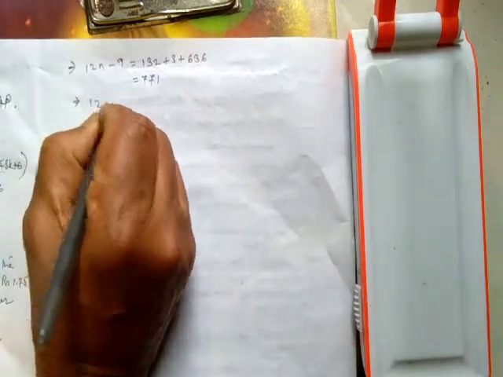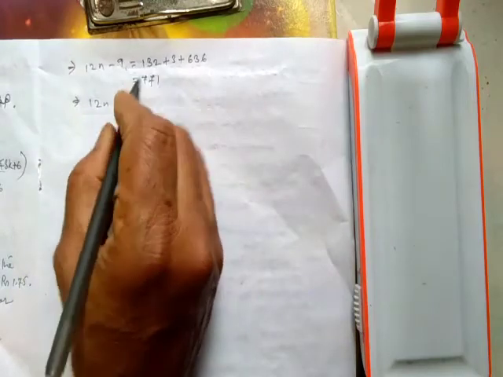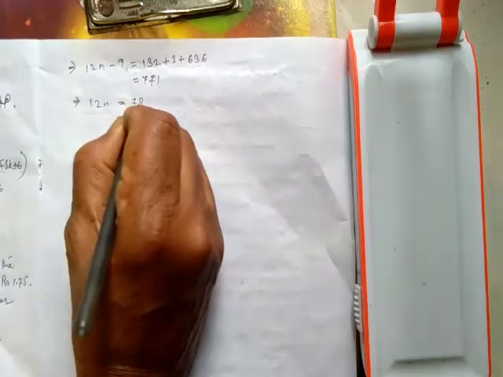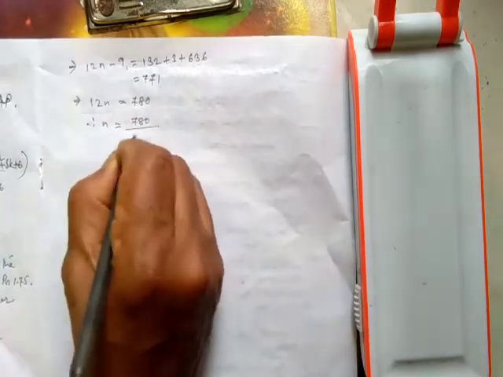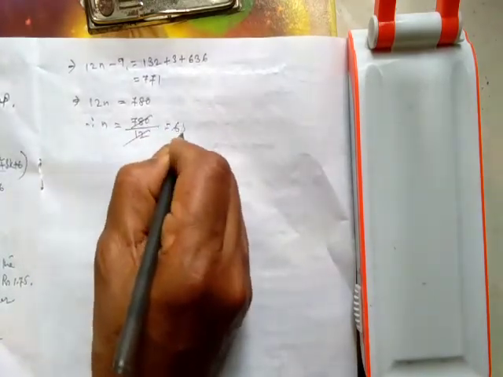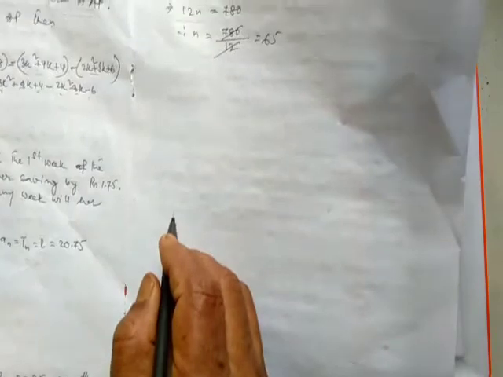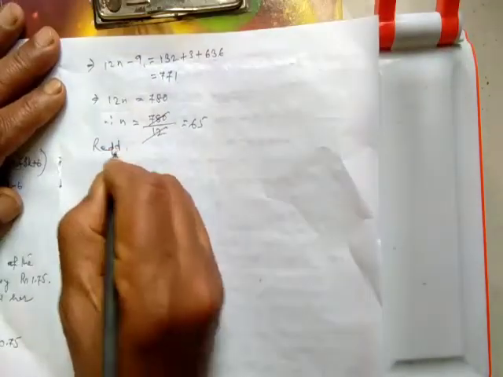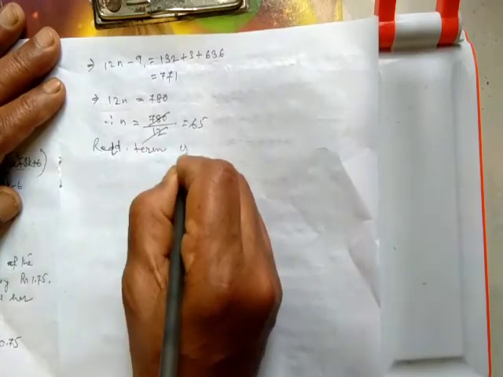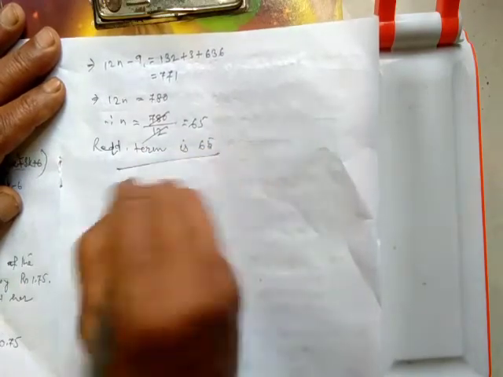This implies 12n is equal to, this 9 comes to this side and becomes addition, so it is 780. Therefore n is equal to 780 by 12. This is 65. Required term is 65.